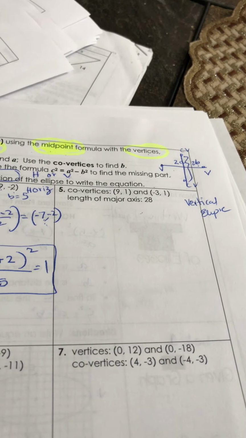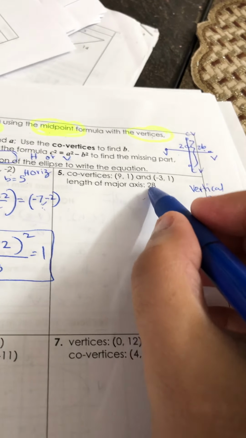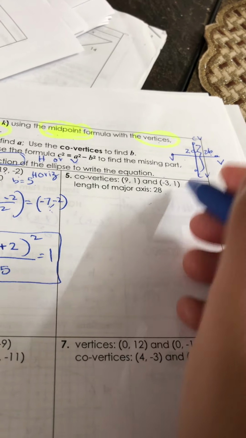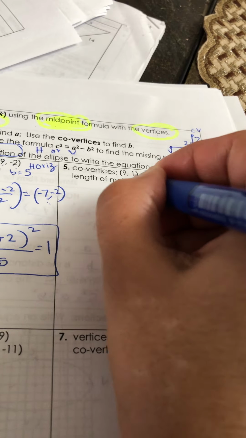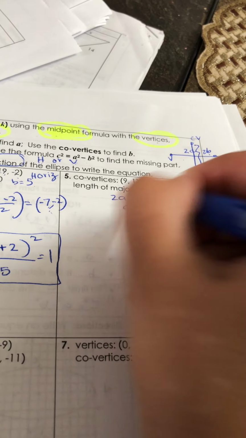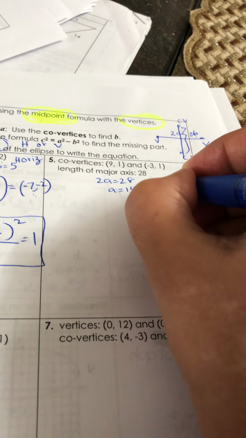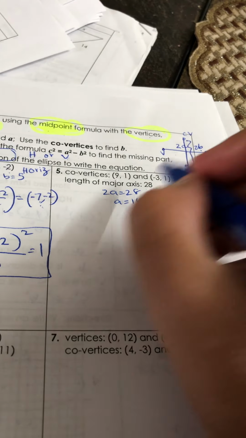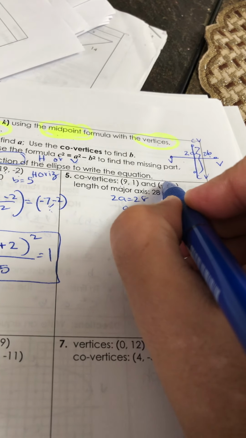Okay, the length of the major axis is 28, which means 2a equals 28. So a equals 14, which is on the vertical ellipse. Find the center using the midpoint formula.